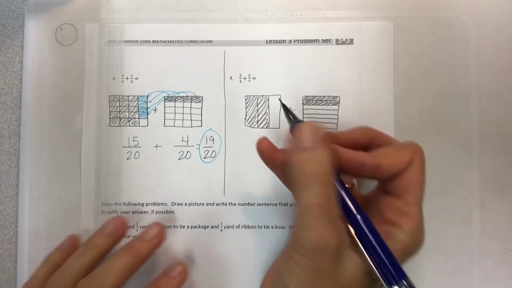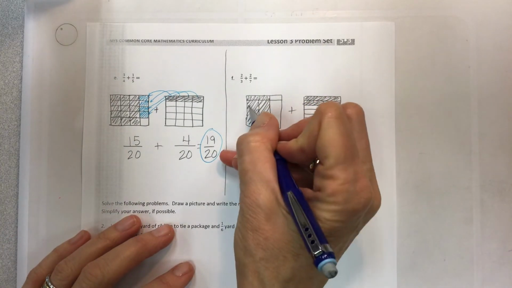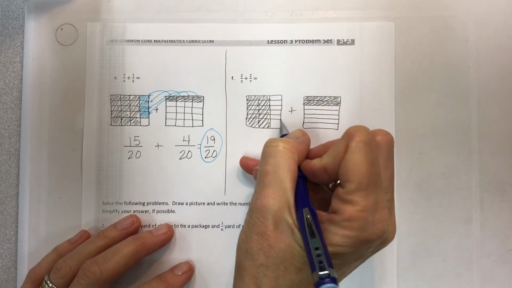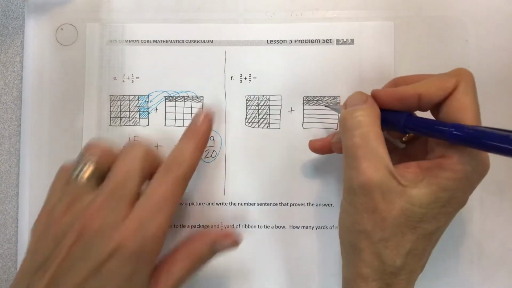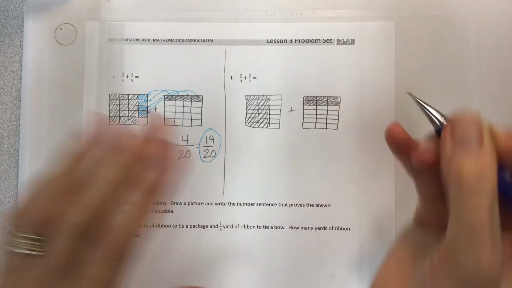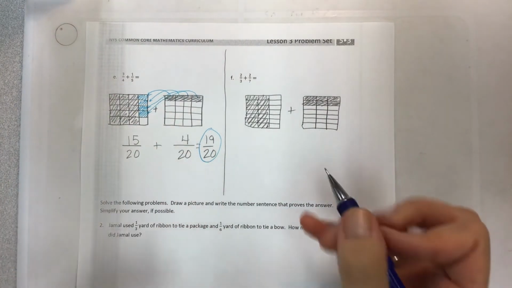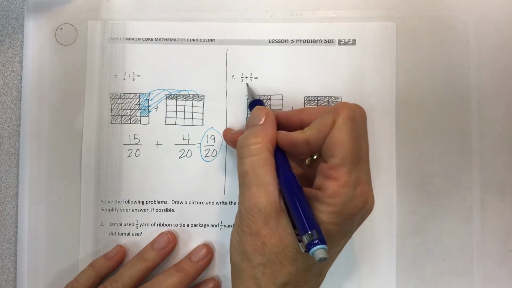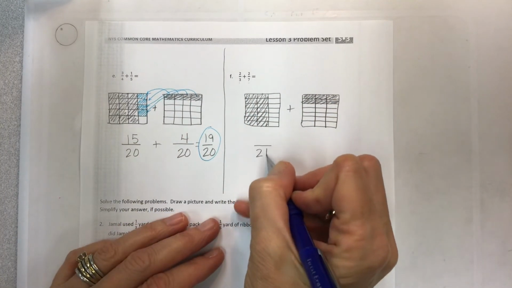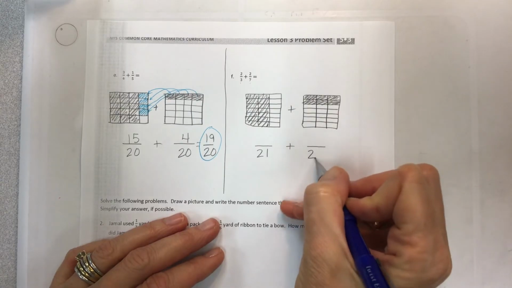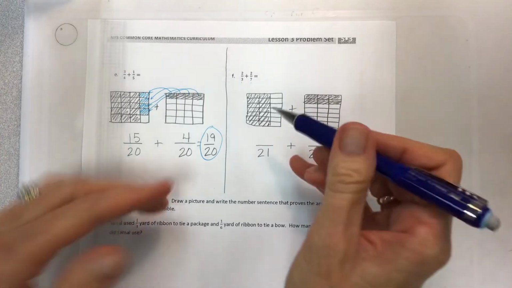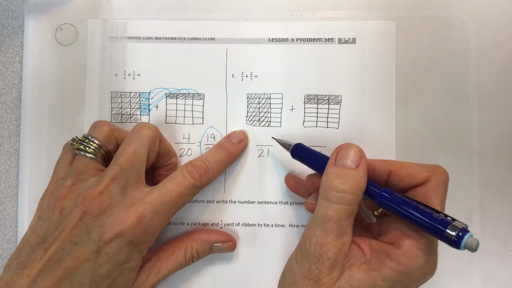Now take the 7ths and lay them over the 3rds. 1, 2, 3, 4, 5, 6, 7. And then take the 3rds and lay them over the 7ths. Don't change the shading because all we did was create more pieces. Remember that the denominators, when you lay these over, you're basically multiplying. 3 times 7 is 21. I've created 21sts. And now I get to figure out how many are shaded for my numerator.